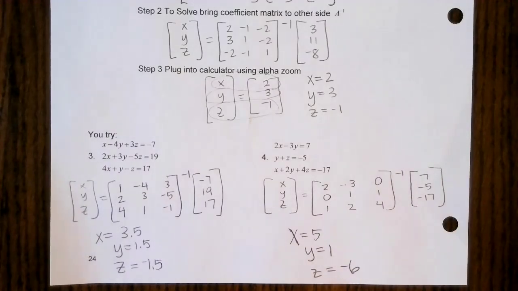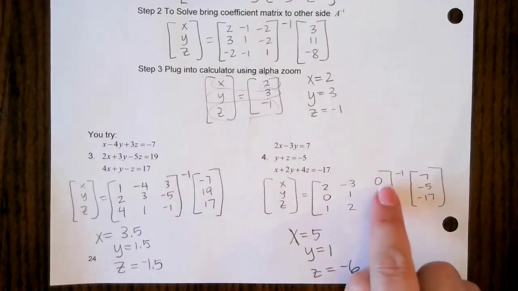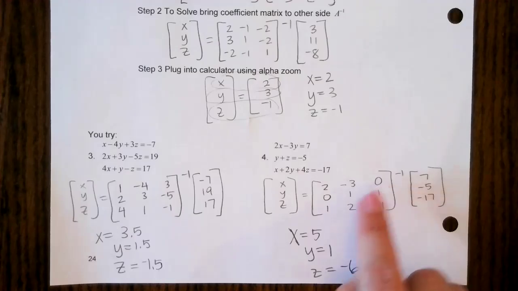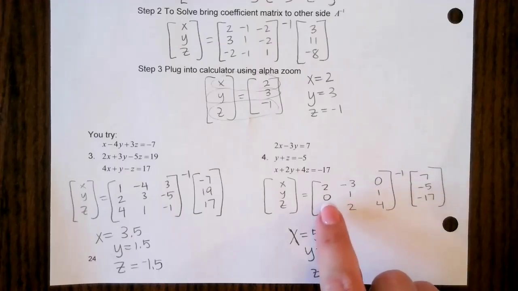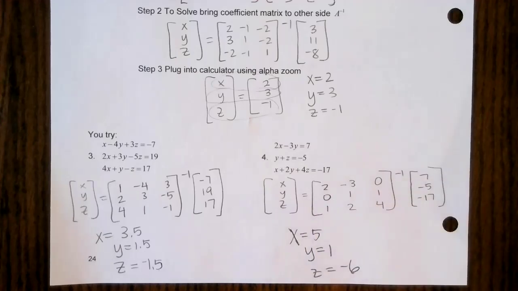All right, here's what you should have gotten for that one. Again, you should have had a 0 for the Z in the first equation and a 0 for the X in the second equation. Once you put that all in, you should have gotten X equals 5, Y equals 1, and Z equals -6. Solving with matrices is a really good way to do it. Again, you need a calculator to do it, and you should still be able to do it algebraically. But there you go.